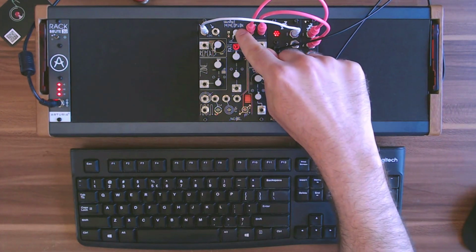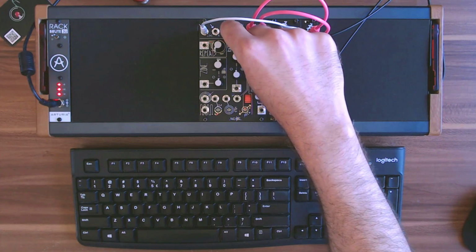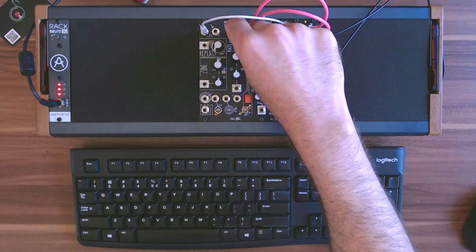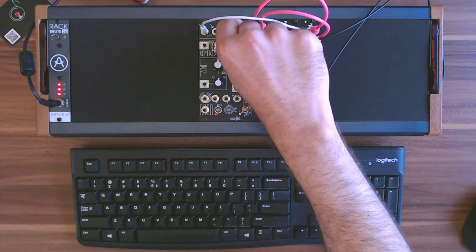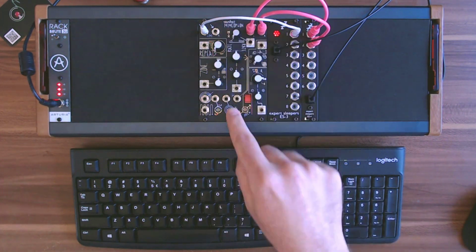mix control, so we can bring in as much of the processed sound as we want, of course. Let's take this down. So all the way to the right we have 100% Mimeophon, all the way to the left 100% Energy.